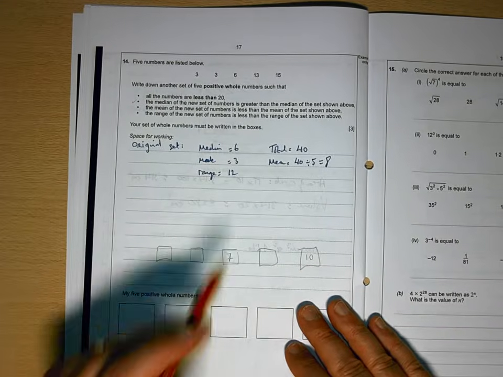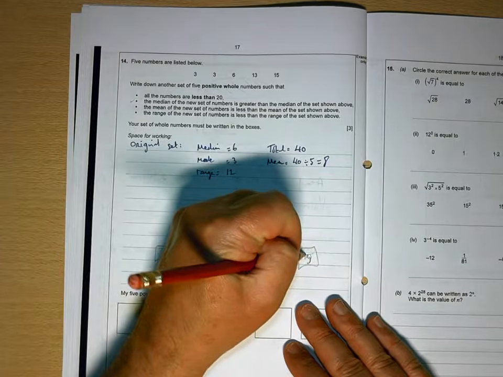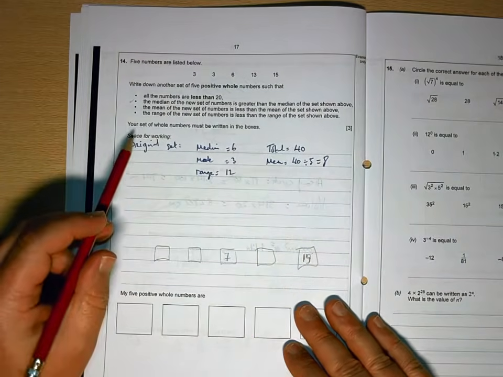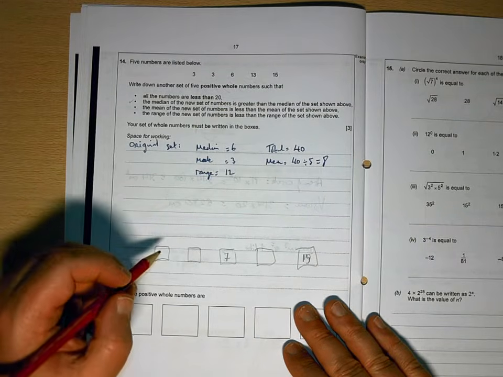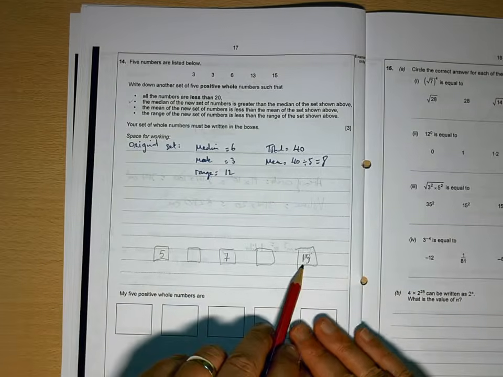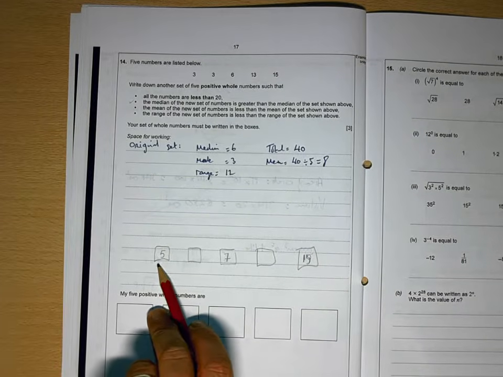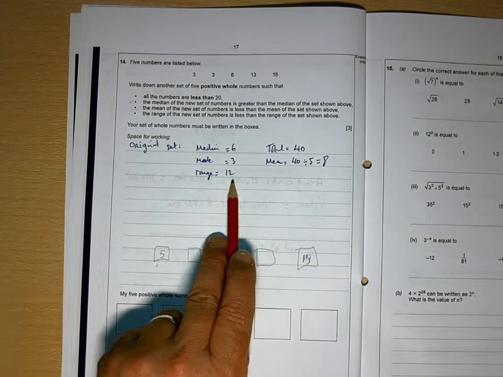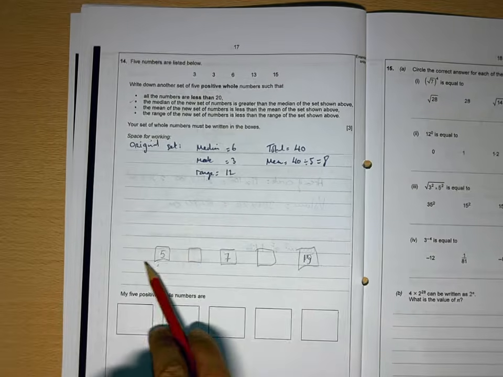So let's make that 15, and let's make that 5. So my range is now 20, which is less than 12. No, it isn't. Sorry, my range is 10, which is less than 12.